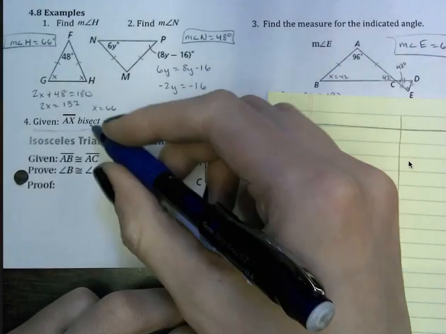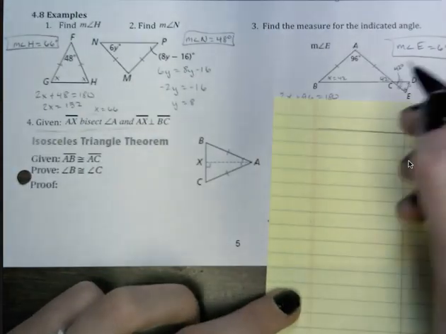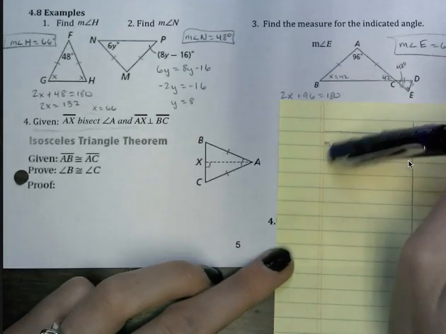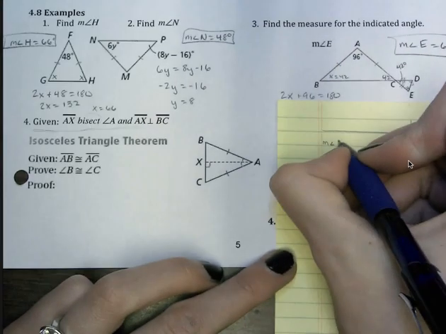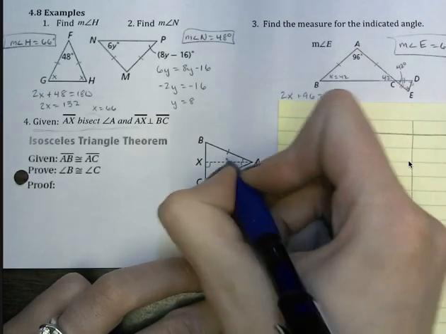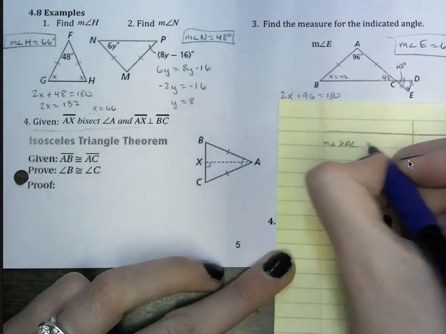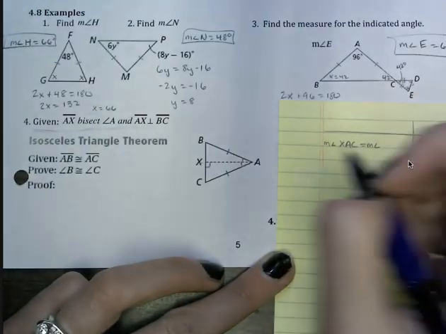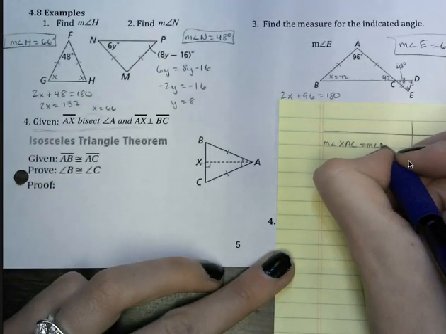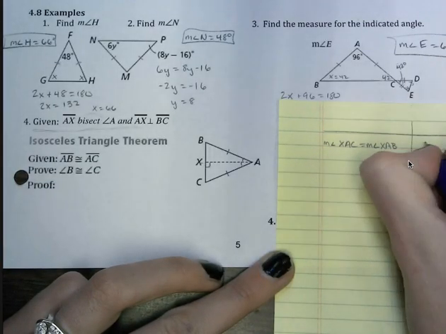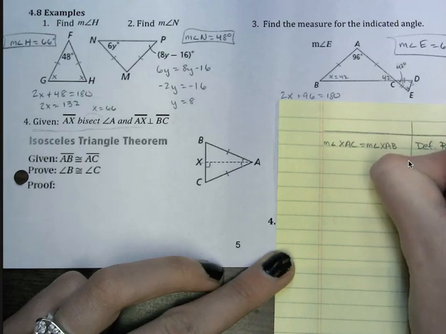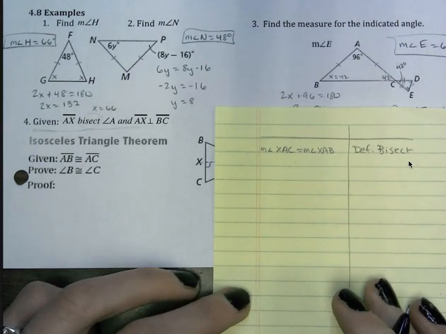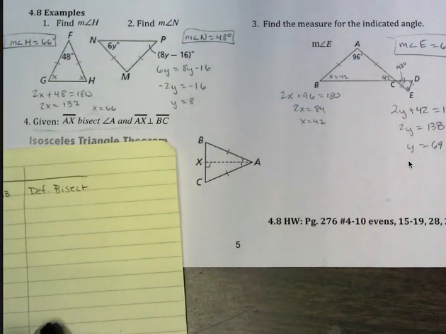So I use this word bisect to tell me something. I said then that the measure of angle XAC, this bottom half here, is the exact same as the measure of angle XAB, the top half. And that is because that's the definition of bisect, right? It's cutting it into two equal parts. Okay? So then, it's a little easier for you guys to see over here.